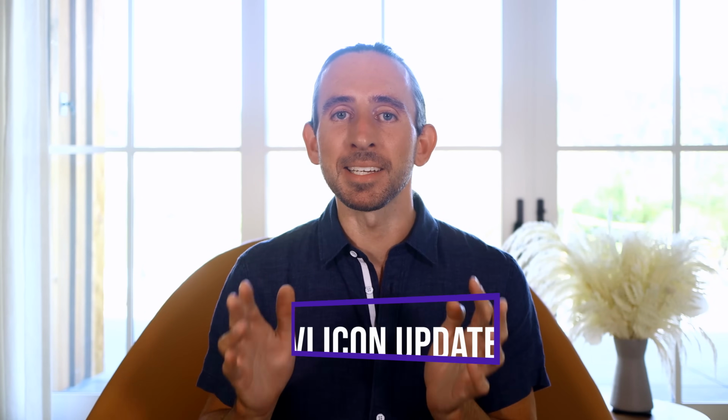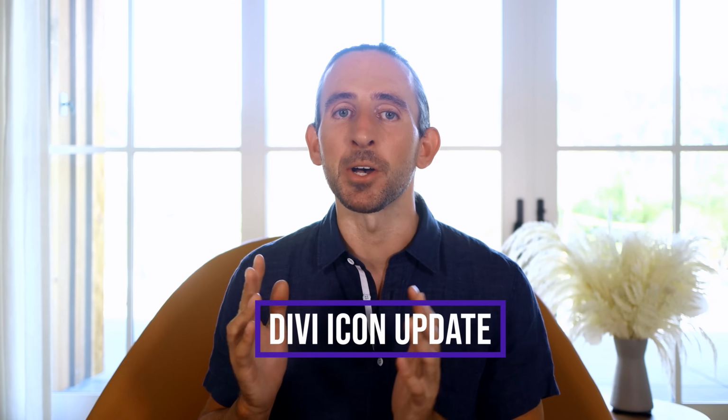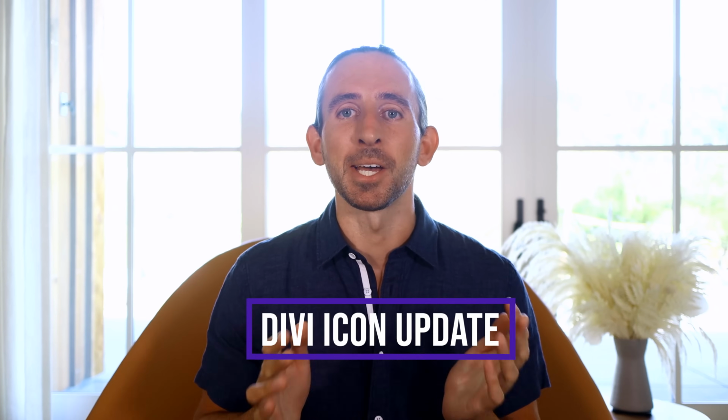Today, we are expanding Divi's icon options, bringing you hundreds of new icons to choose from, as well as improving the Builder's icon picker to make it easier to find the icons you're looking for. We also added a new icon module and added new icon options to several existing Divi modules, giving you full control over the icons used in each.